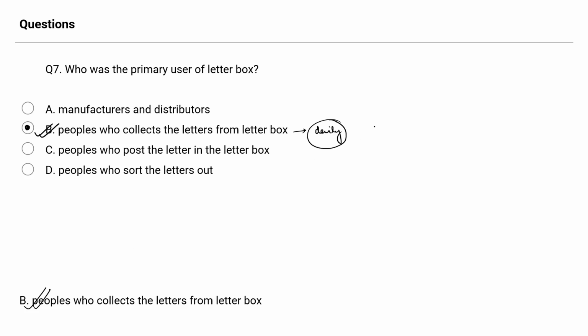Can anyone tell who these people are? There was a designation given to them. These were basically the lower clerk staff who were given the duty of collecting it. These are very small things, but keep a note of it because the question can come in this way as well. Who from the post office was to collect it. So just to make you aware.